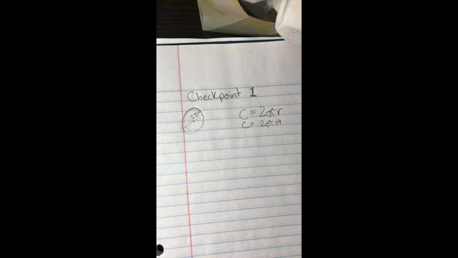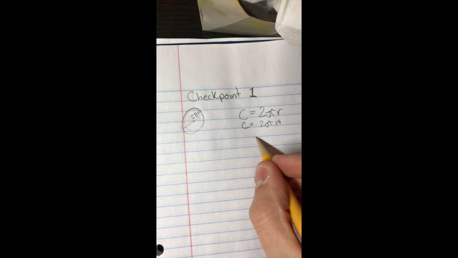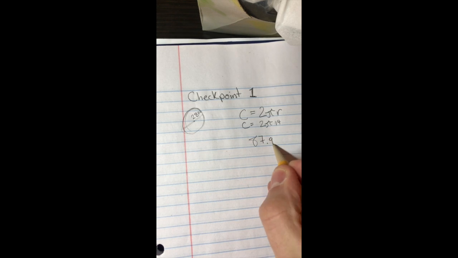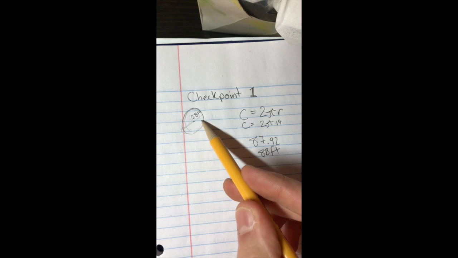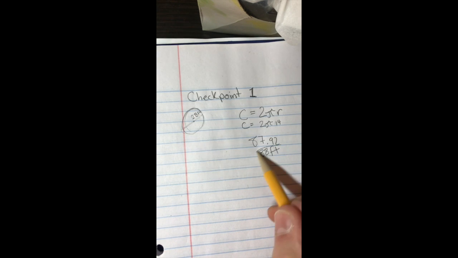Now it's asking you to use 3.14 as pi, so type in your calculator 3.14 times 2 times 14. When I type that in, I get 87.92. I'm going to round up because it says round to the nearest foot, so it's about 88 feet. That's the circumference all the way around, about 88 feet. That's checkpoint number 1.